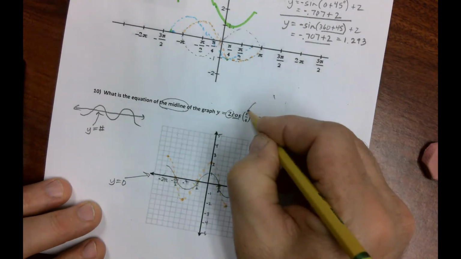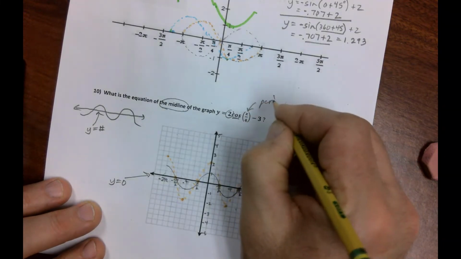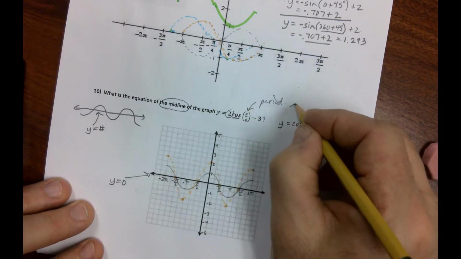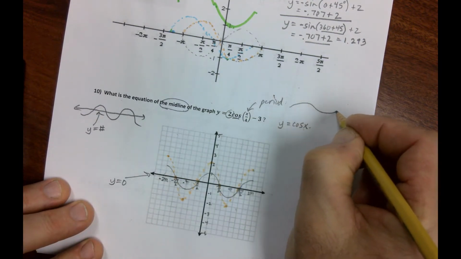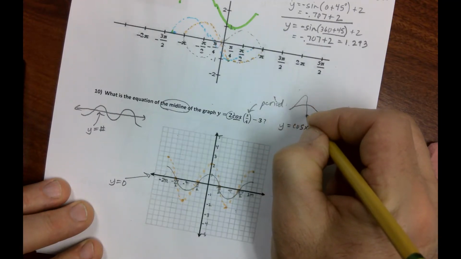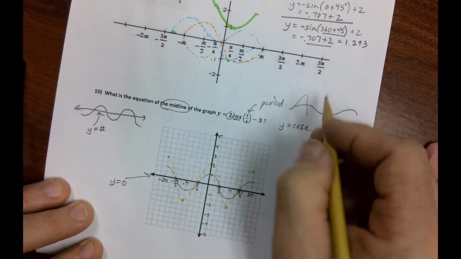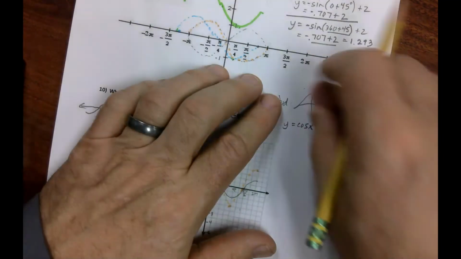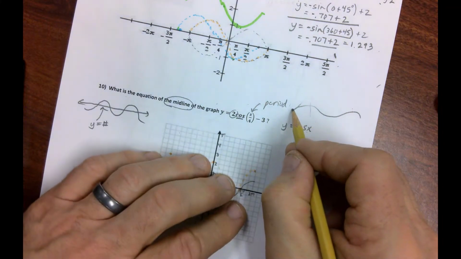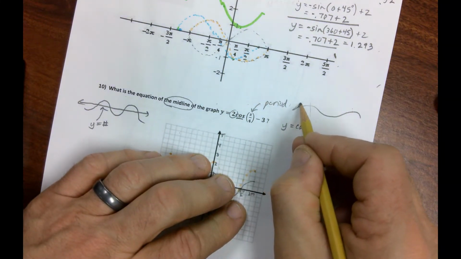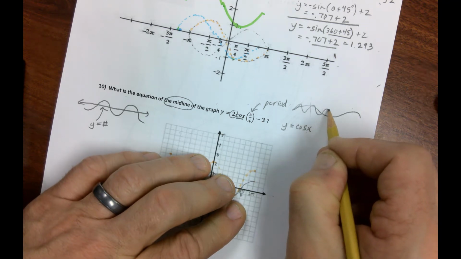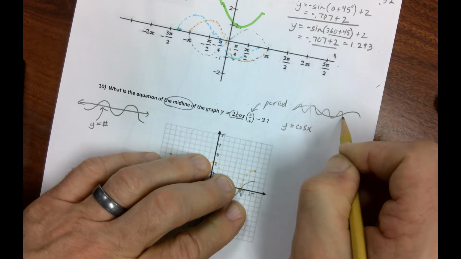Now, this right here would change the period. And that means it would either stretch it out like this, or it would go like this and scrunch it a whole bunch, so you get a whole bunch more intervals in the same amount of time.